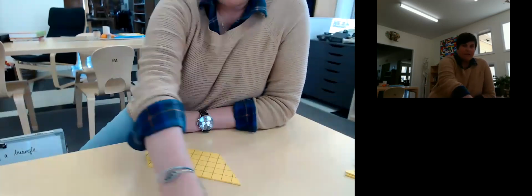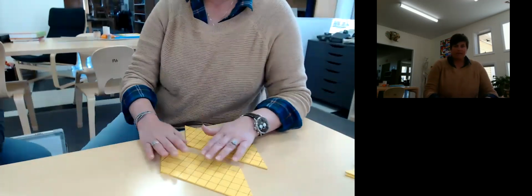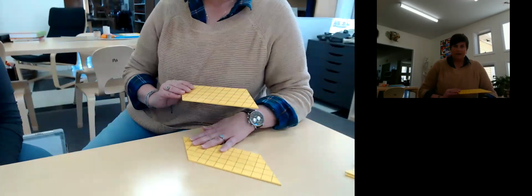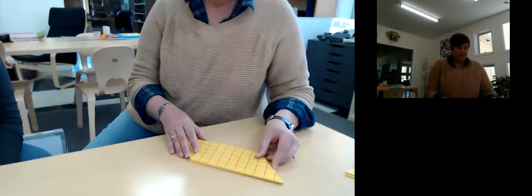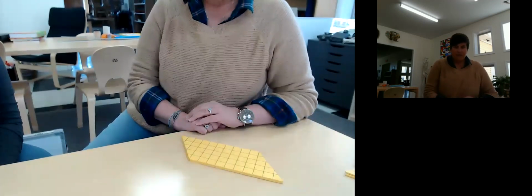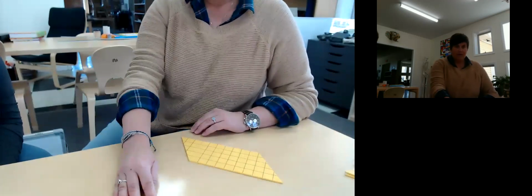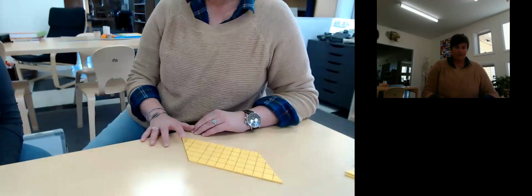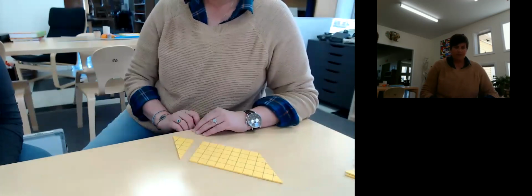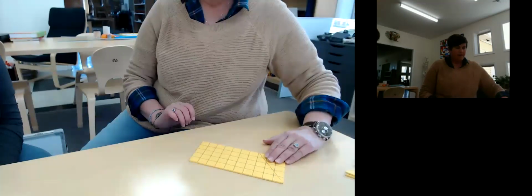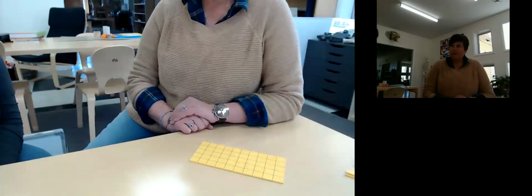Let's see. So here I have a piece that is congruent to part of my parallelogram. I'm going to take a look at what I can do here. Oh, I was able to make a rectangle.